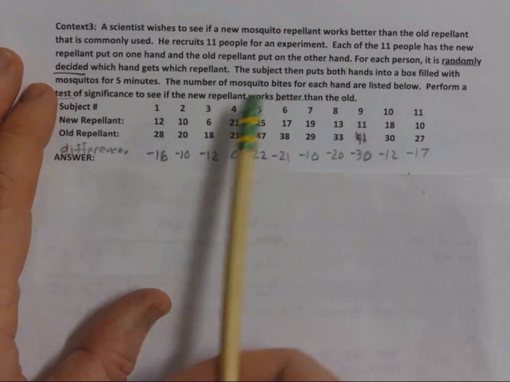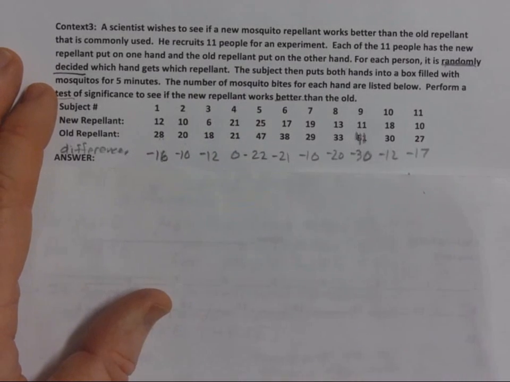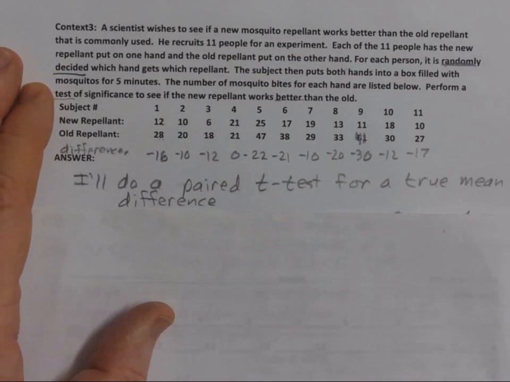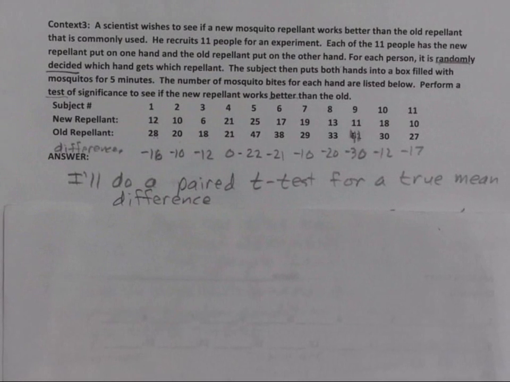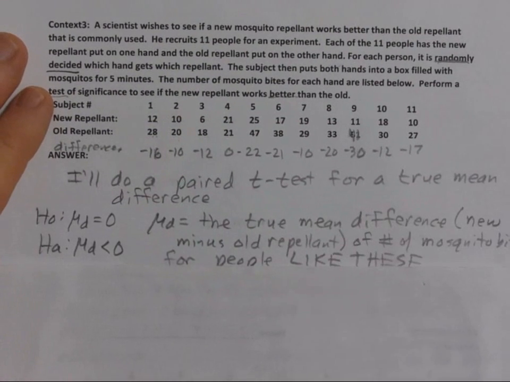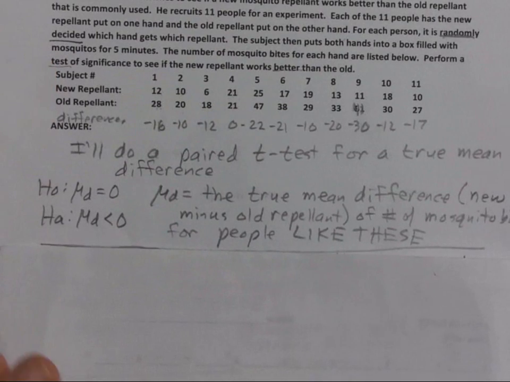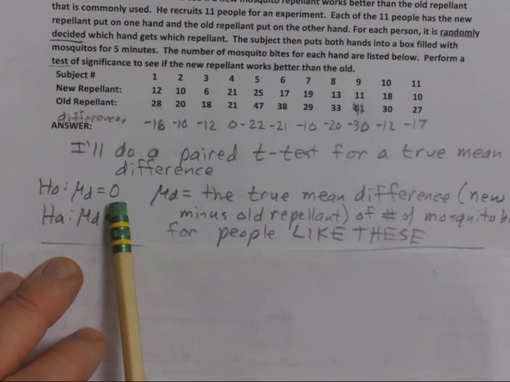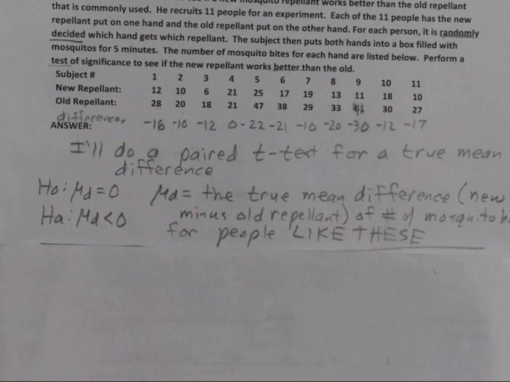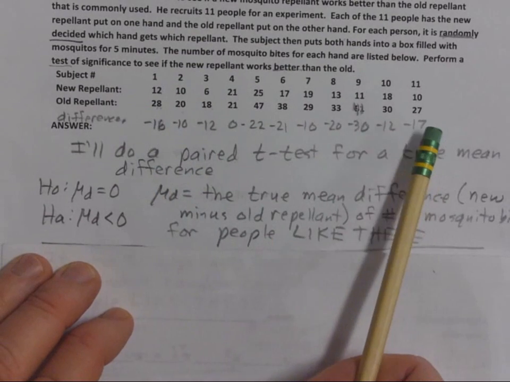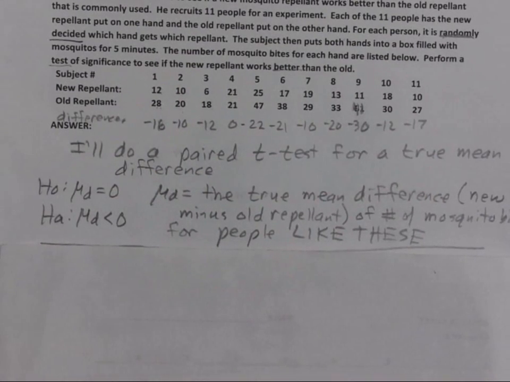Anyway, all right. So the name of the test that we're going to do is a paired t-test for a true mean difference. That is the name of the paired t-test, and we're just going to do a t-test with the differences. All right. So our null hypothesis for the paired t-test is that the mean of the differences is equal to 0. Okay. The null hypothesis is there's no change, no difference in the two. And if there's no difference in the two, in the long run, we're expecting the differences to be 0. Okay, that would mean that the new is not any better than the old.